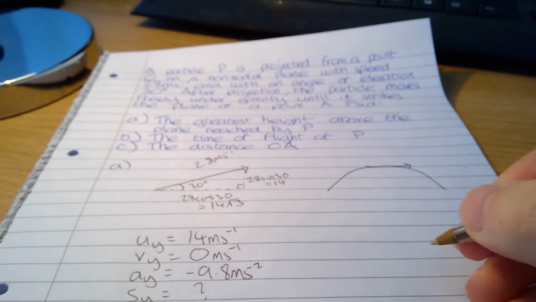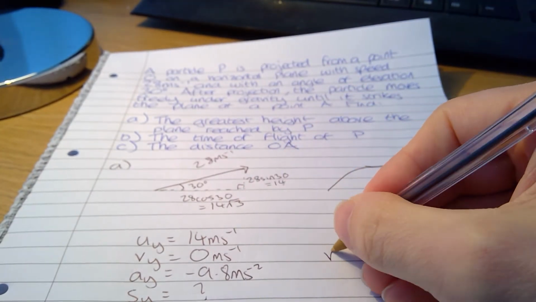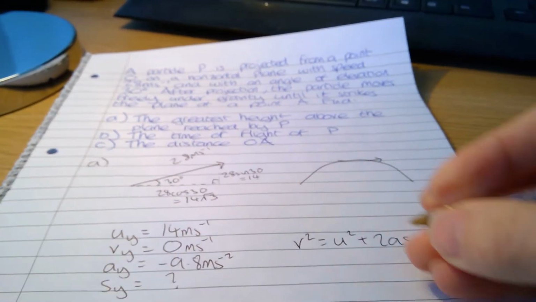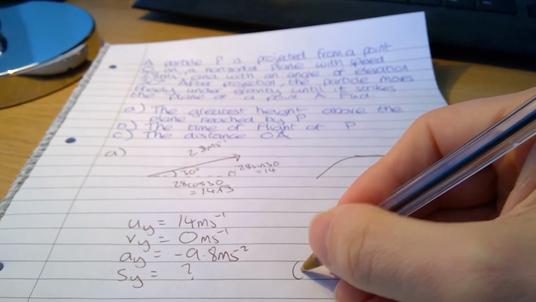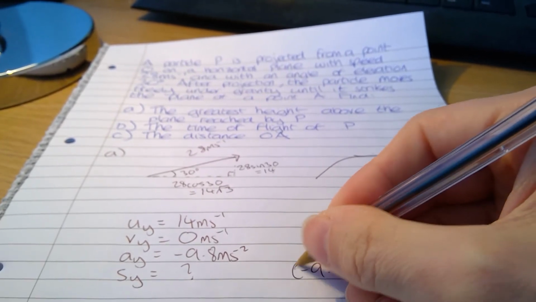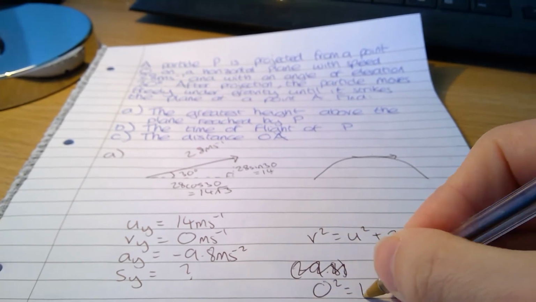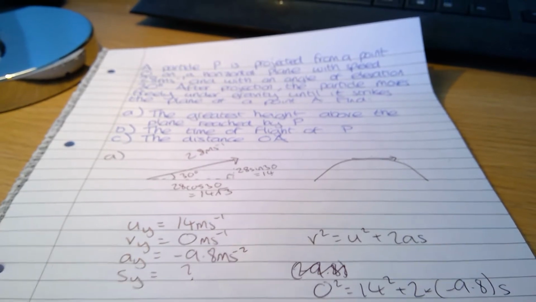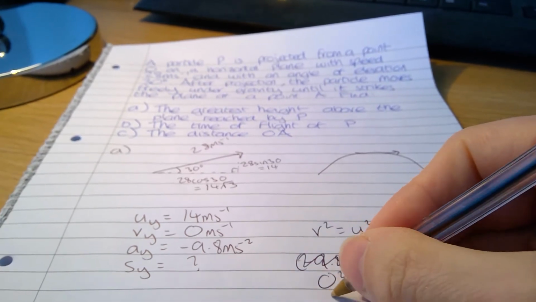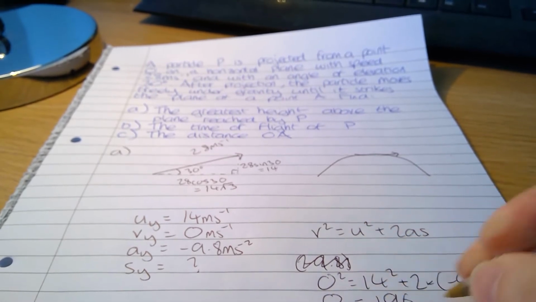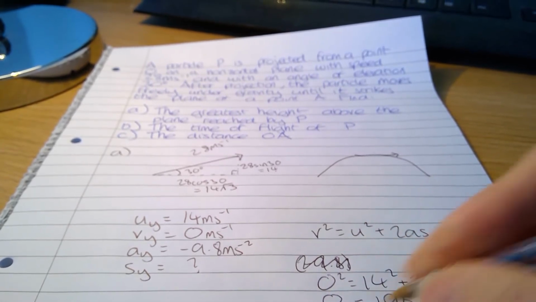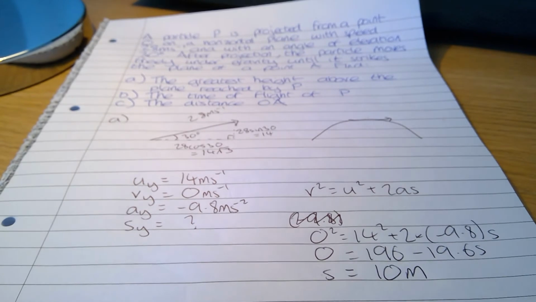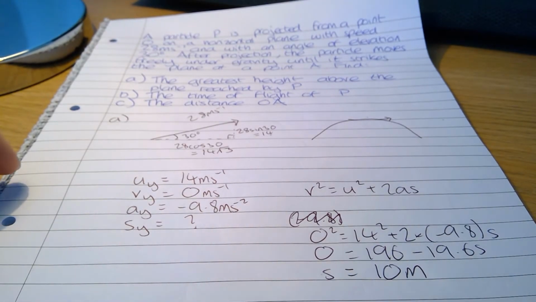So we can use an equation that connects those. So the equation that connects those is v squared is equal to u squared plus 2as. So we're going to have 0 squared is 14 squared plus 2 times minus 9.8 s. And so that's the same as saying 0 is 196, subtract 19.6 s. So in other words, we can solve that and get s to be 10 meters. So actually we didn't need to find the time in that example, we could work out s directly.